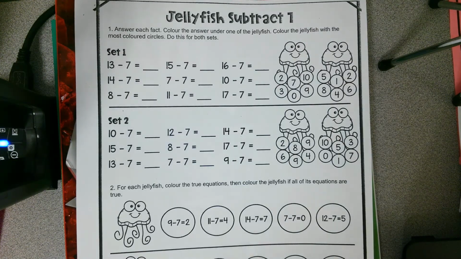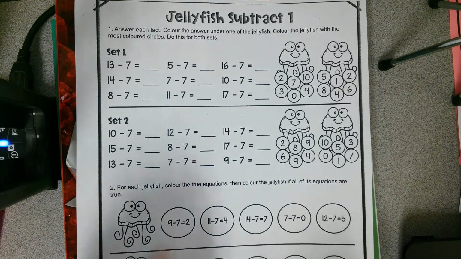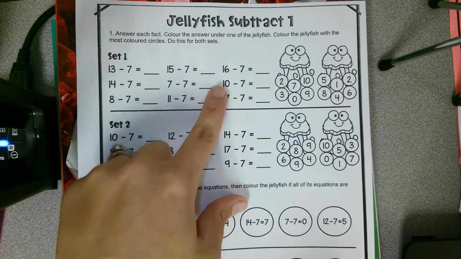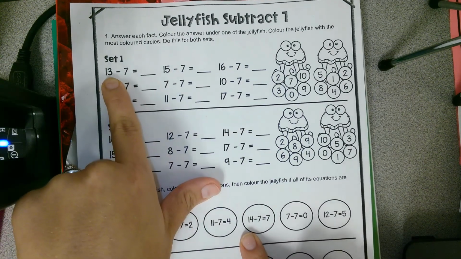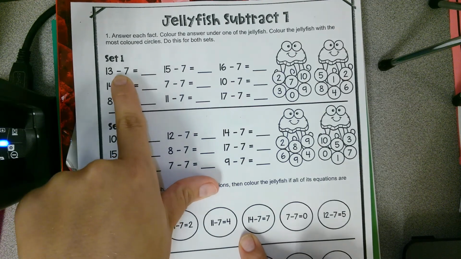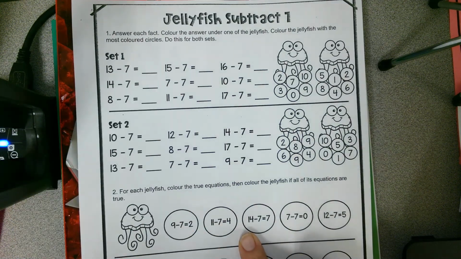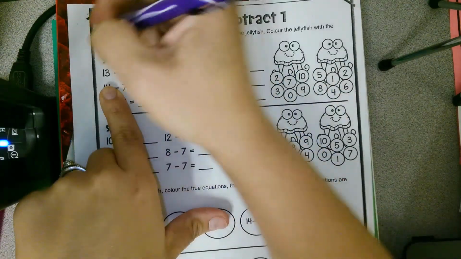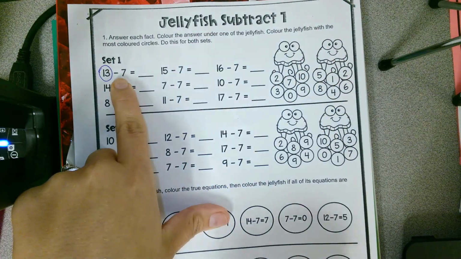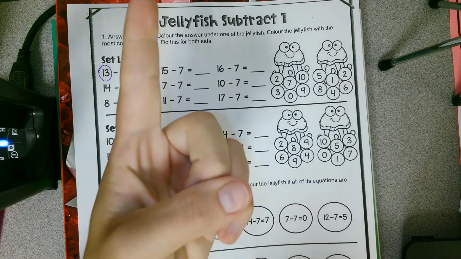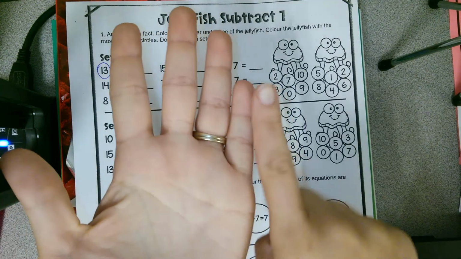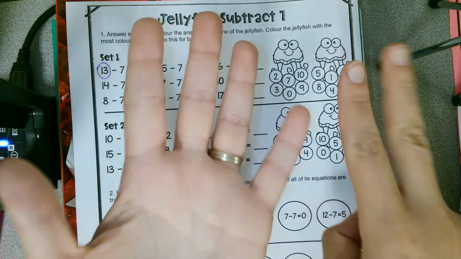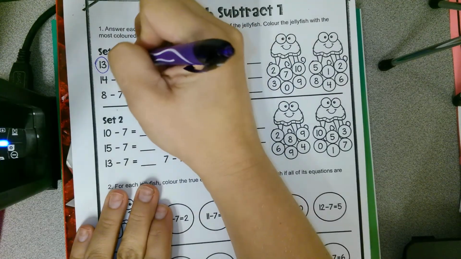And last we have our math for today, and this is jellyfish subtraction. So up here on set 1, you're going to answer all of these number sentences, and I'm going to show you kind of how we're going to do this. So I'm going to solve this first one, 13 minus 7. Since we're subtracting, I'm going to grab my big number and count back. I'm going to grab 13, count backwards 7 times. 13, 12, 11, 10, 9, 8, 7, 6. I stopped at 6, so 13 minus 7 equals 6.